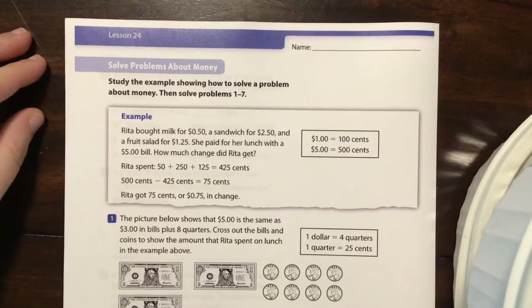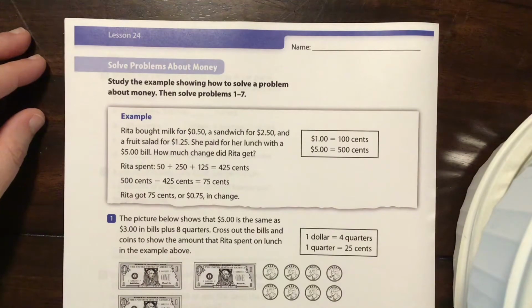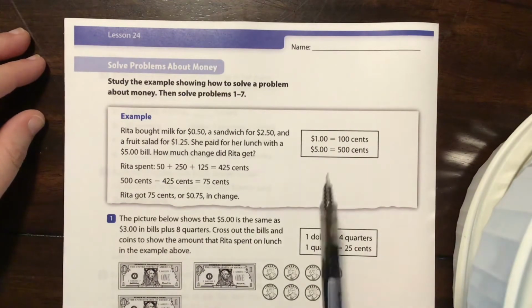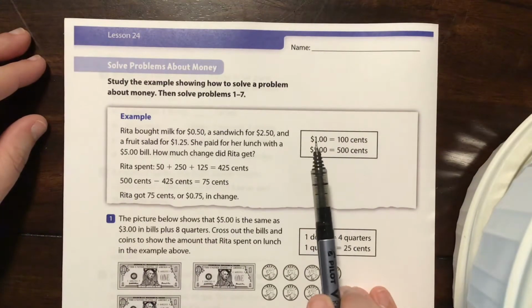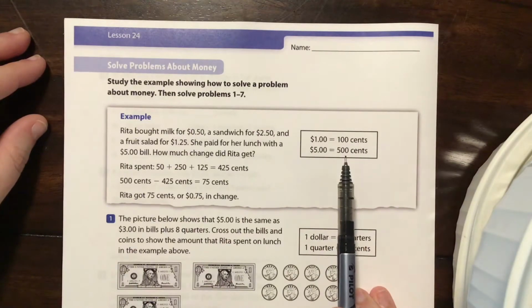Example. Rita bought milk for 50 cents, a sandwich for $2.50, and a fruit salad for $1.25. She paid for her lunch with a $5 bill. How much change did Rita get? There's a reminder that $1 is 100 cents, and if $1 is 100, then $5 is 500 cents.